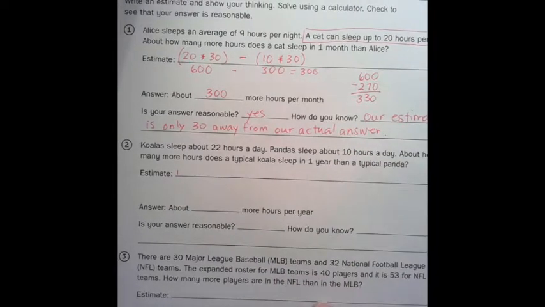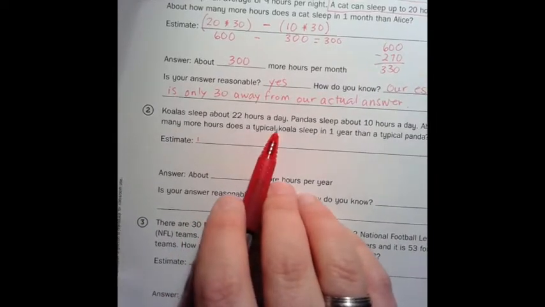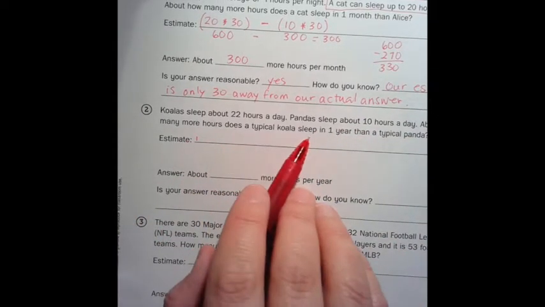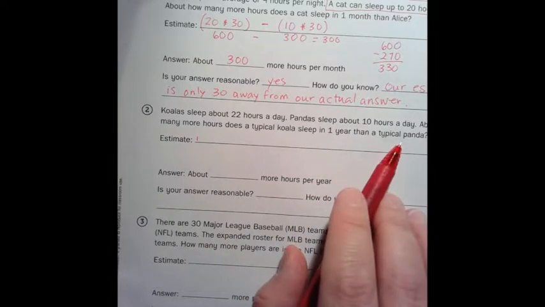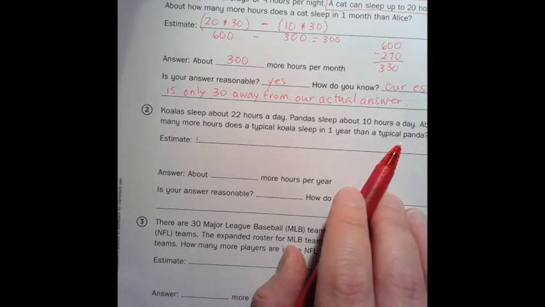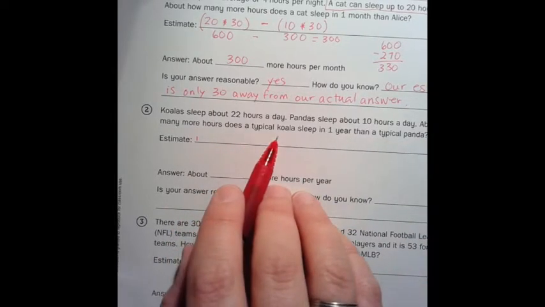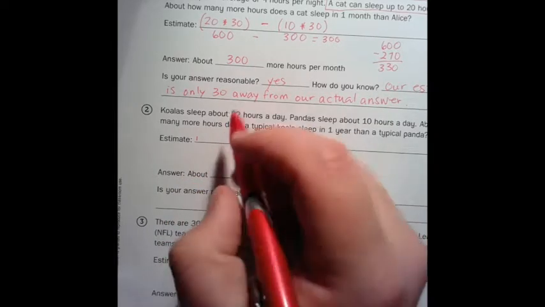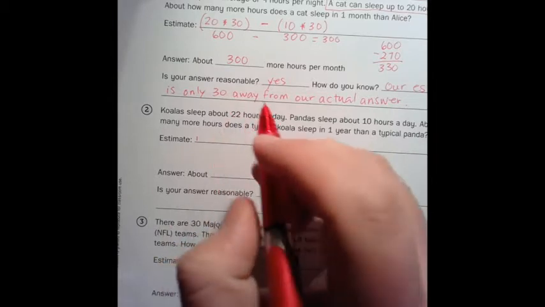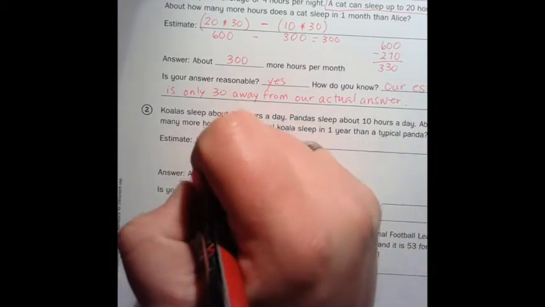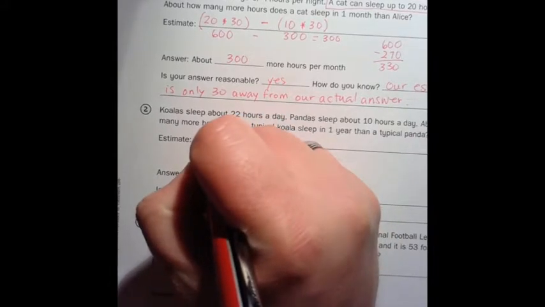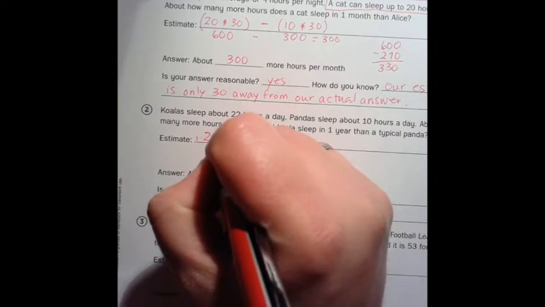All right, let's look at number 2. Koalas sleep about 22 hours a day. Pandas sleep about 10 hours per day. About how many more hours does a typical koala sleep in a year than a typical panda? Since we know that koalas are sleeping more, I'm going to solve for that first. The koala sleeps 22 hours per day, so I'm going to go with the friendly number of 20.